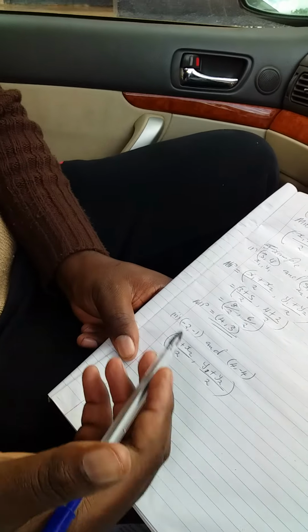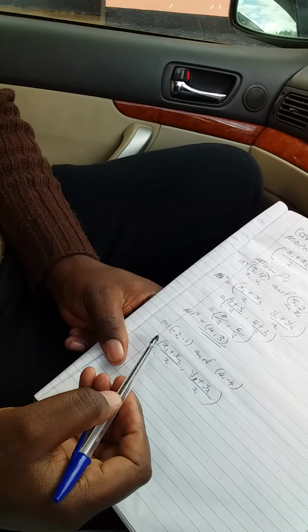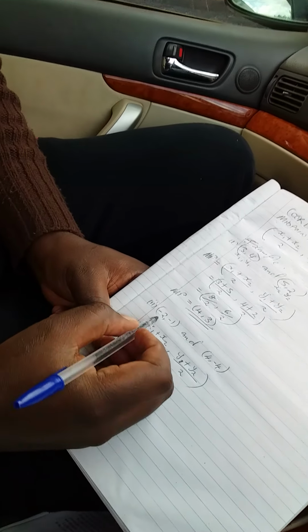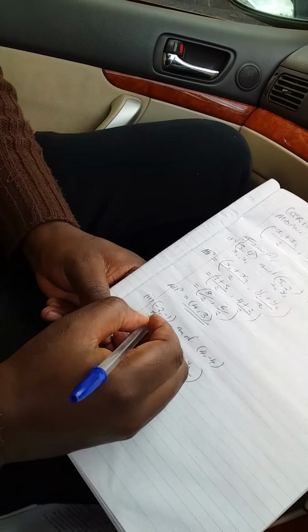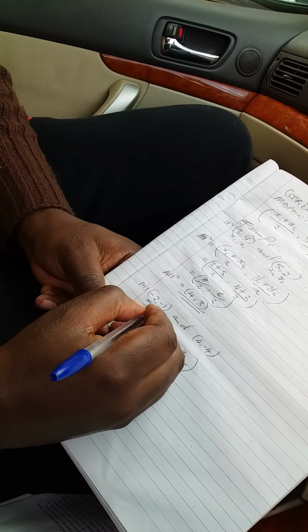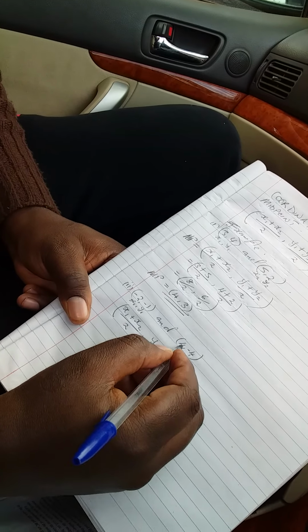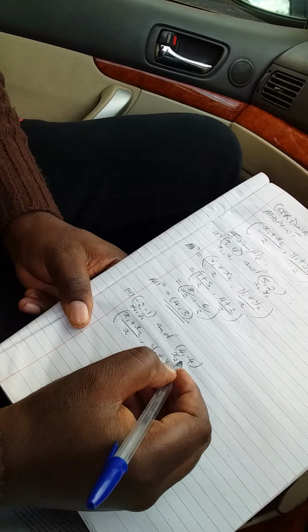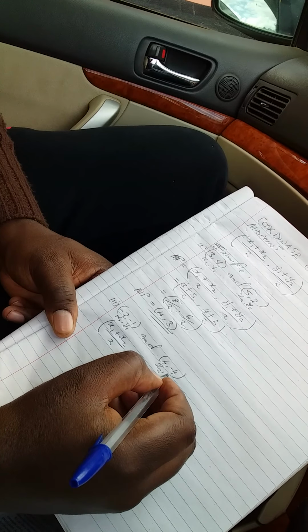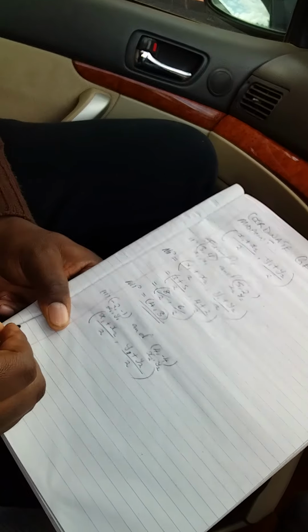We are just simply going to mark these coordinates. For the first one, this one is the first x, so it will be x1. This one is the first y, so it will be y1. This one is the second x, so it will be marked as x2. And this one is the second y, it will be marked as y2.